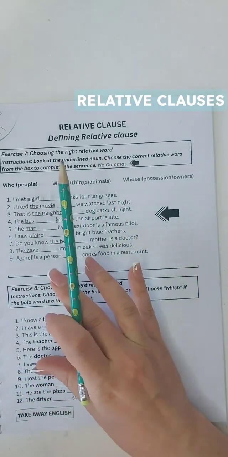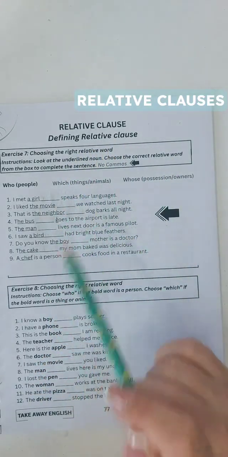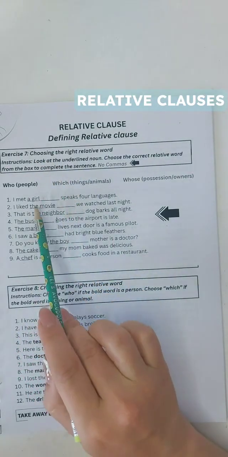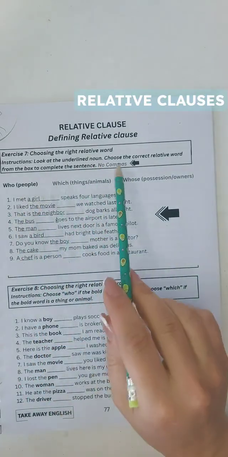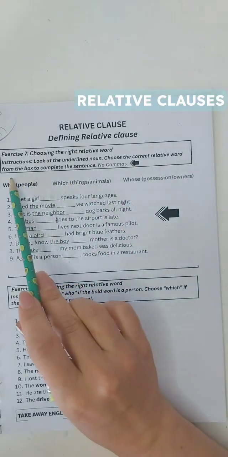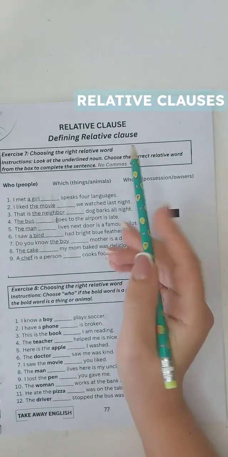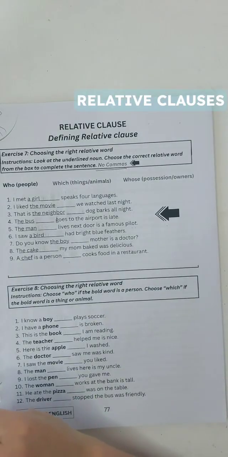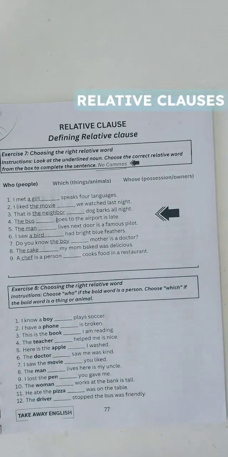We should find the correct relative words for each sentence. So look at the underlined noun. Choose the correct relative word from the box to complete the sentence. And again, as you can see here, it says no commas. Okay, sentence number 1, and Mindel already has the answer.